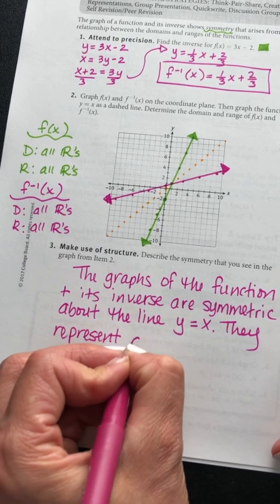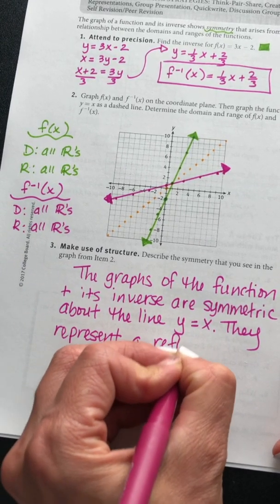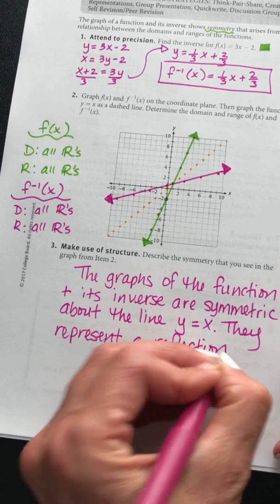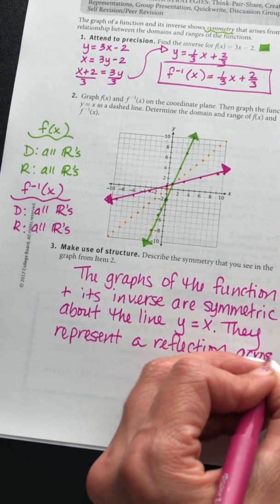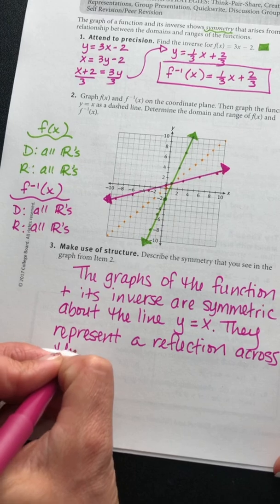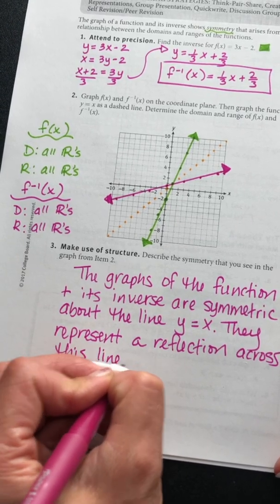They represent a reflection across this line.